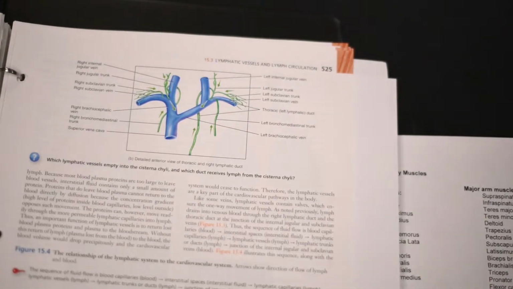This illustration in your textbook shows where the major lymph vessels rejoin the circulation at the junction of your internal jugular veins and subclavian veins, returning lymph fluid to the blood plasma.